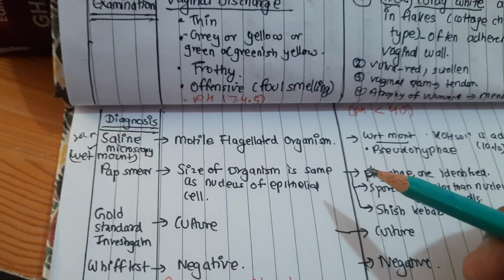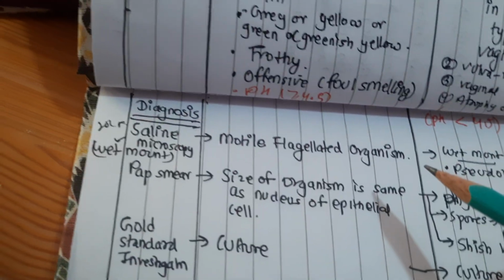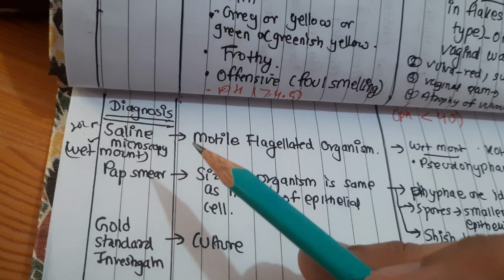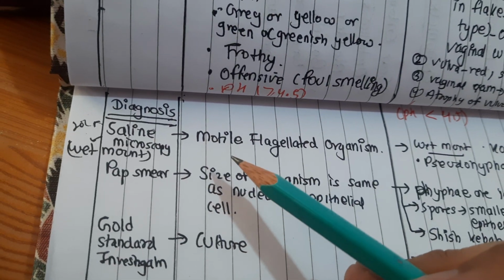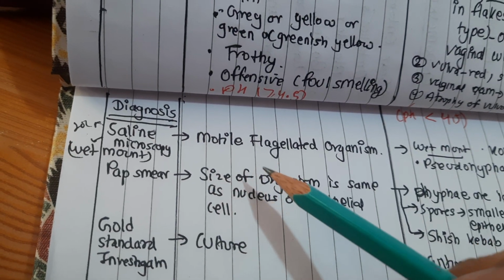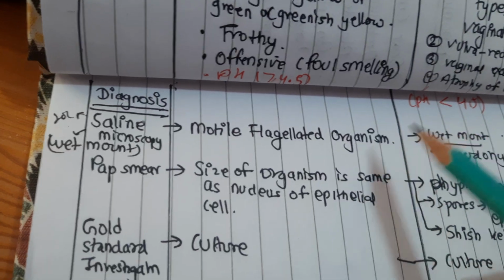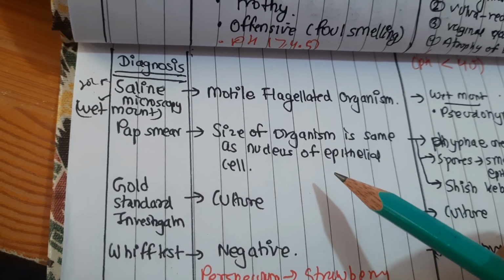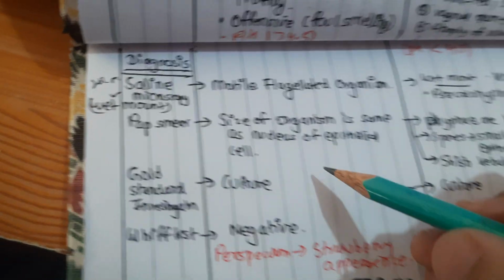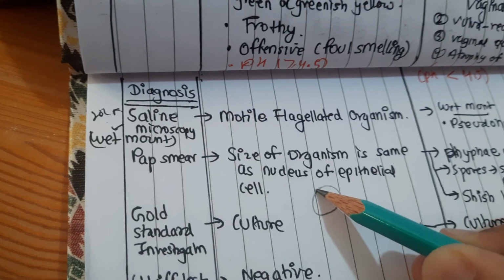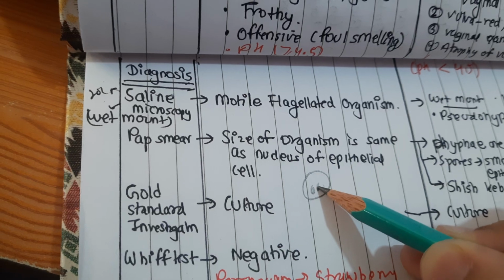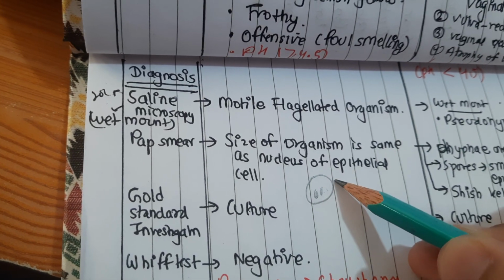About the diagnosis, we can diagnose the infection by saline microscopy. In saline microscopy, we get a motile flagellated organism, and in a pap smear, the size of the organism is the same as the nucleus of the epithelial cell of the vagina.